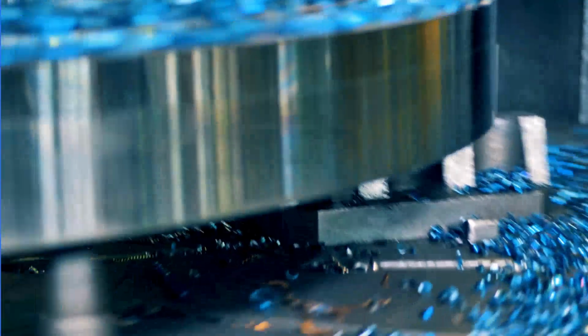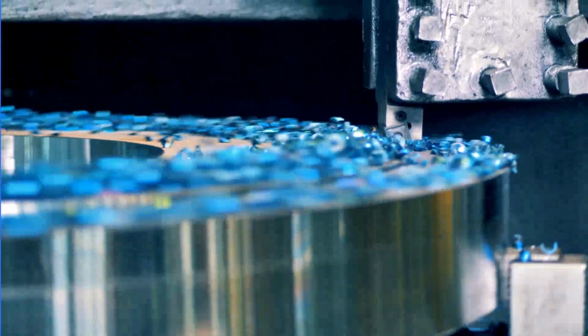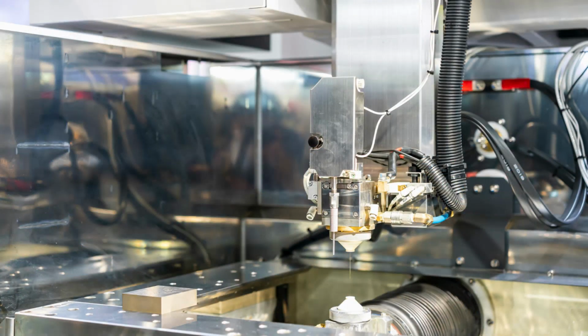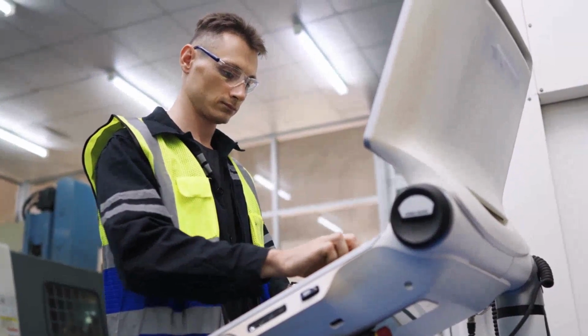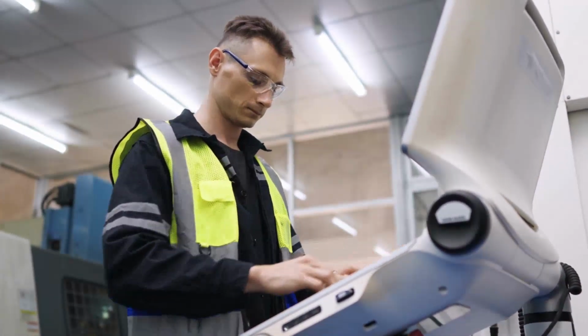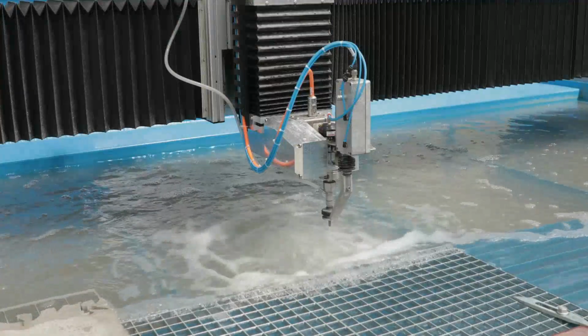CNC wire EDM, electrical discharge machining. CNC wire EDM machines use a thin wire electrode to cut through conductive materials by generating electrical discharges between the wire and the workpiece. This process is ideal for producing intricate shapes and features in hard metals without inducing mechanical stress.